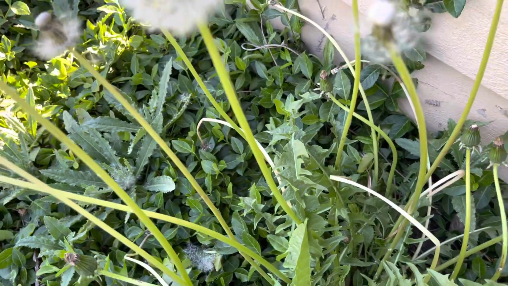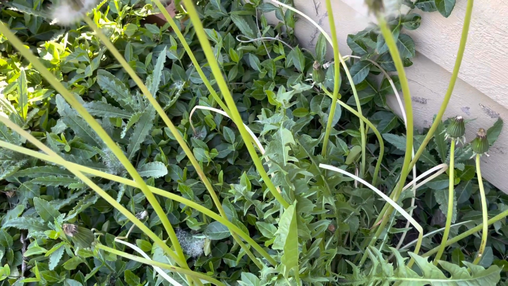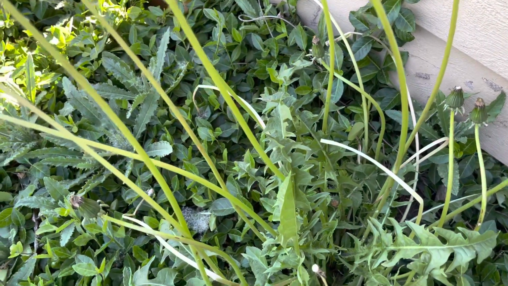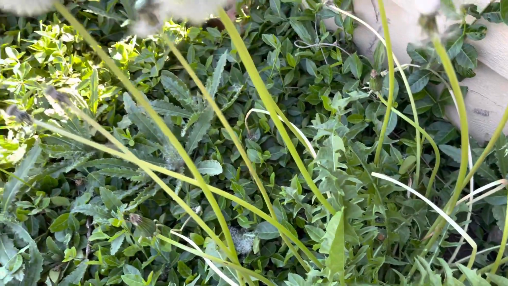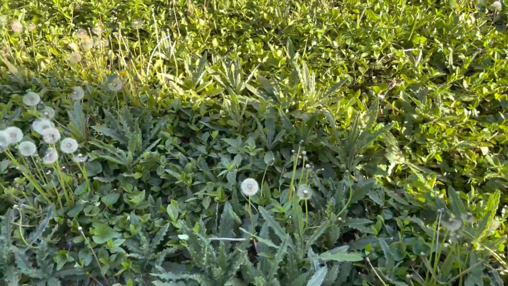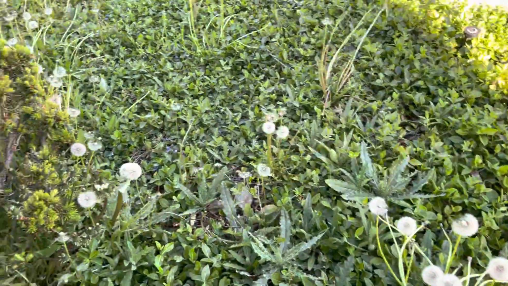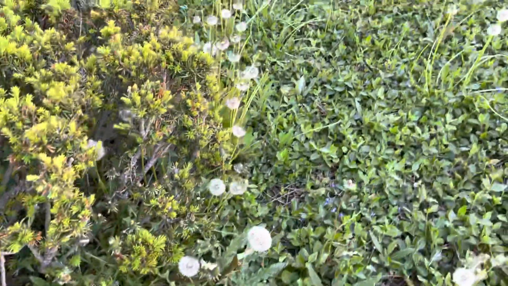So the seeds of dandelion, they disperse and grow at different places. You can see they dispersed at different places and grew.